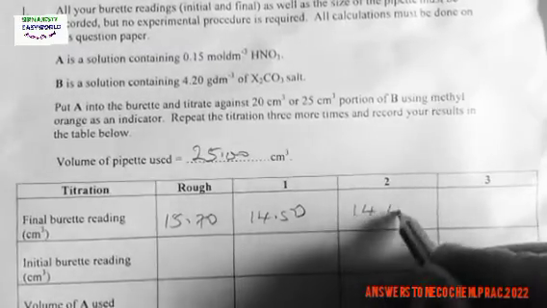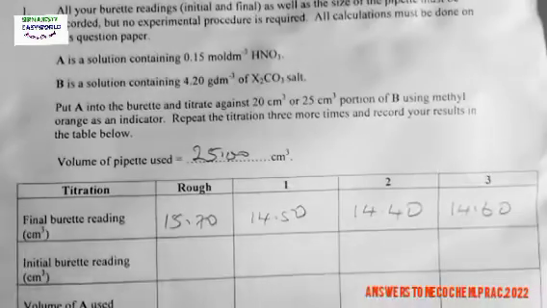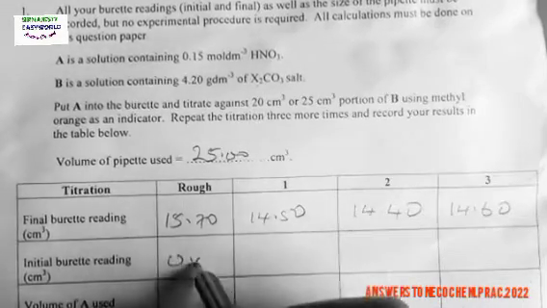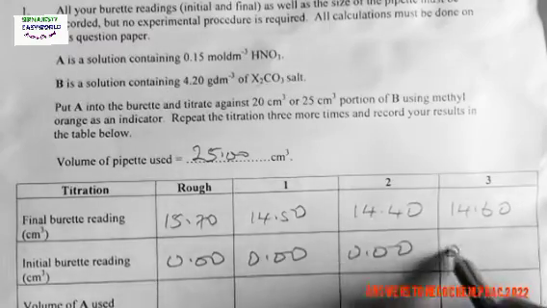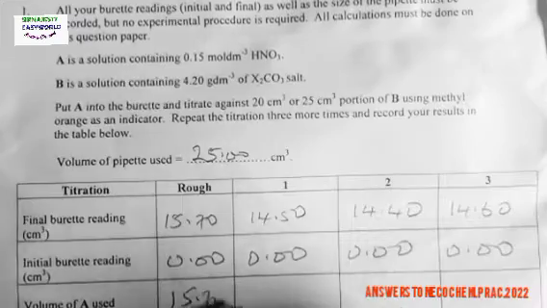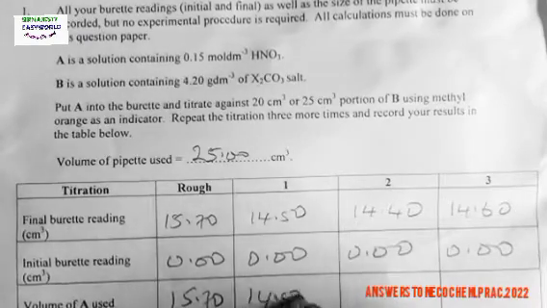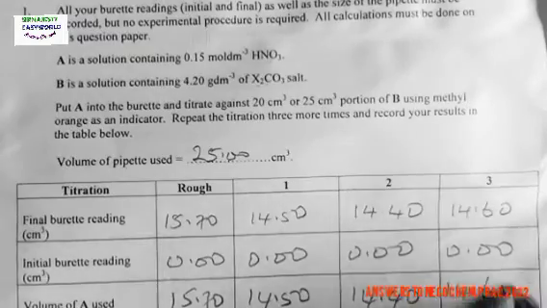The second one I got was 14.40, and the other one is 14.60. My initial is still 0.00 each time, such that I'll bring down rough as 15.70, then 14.50, 14.40, and 14.60.